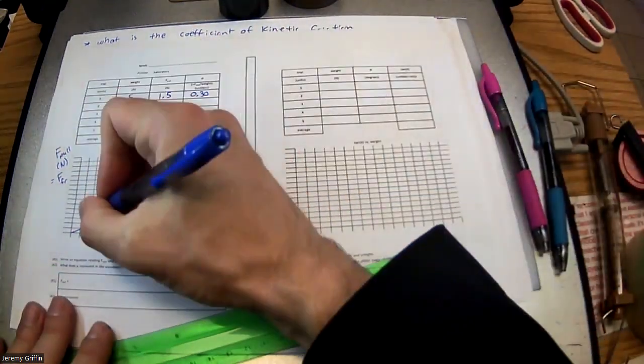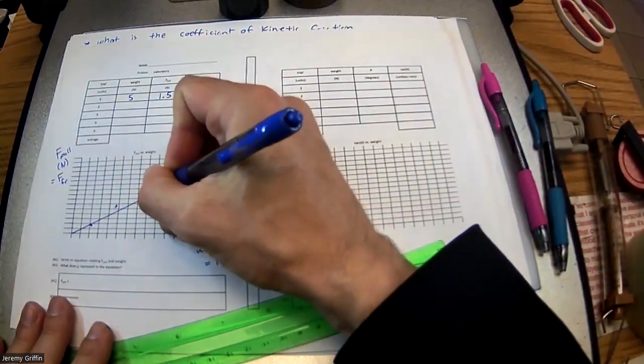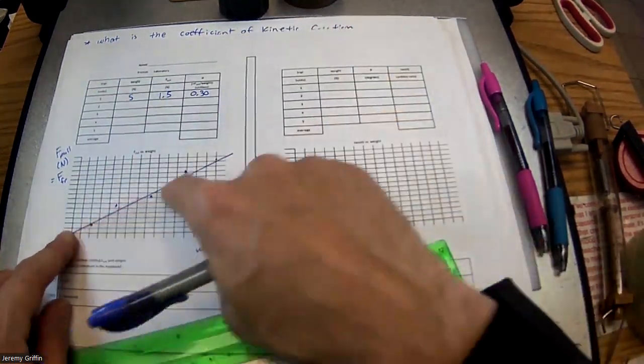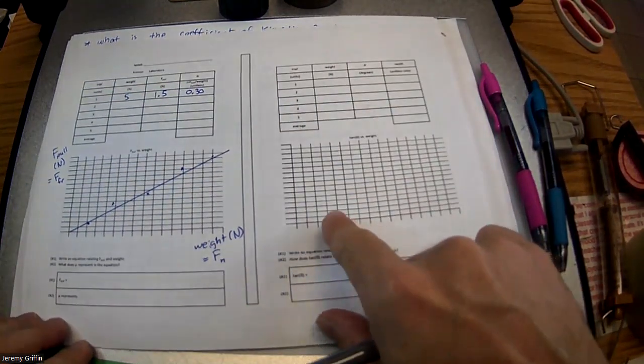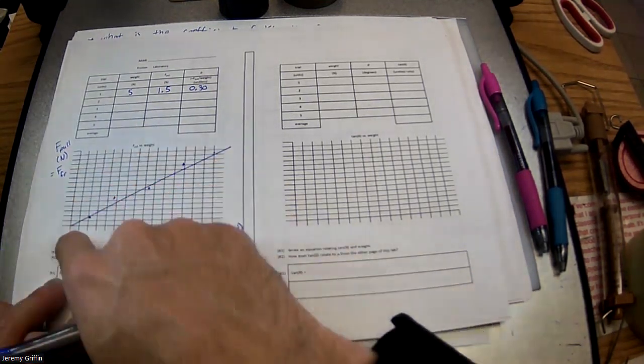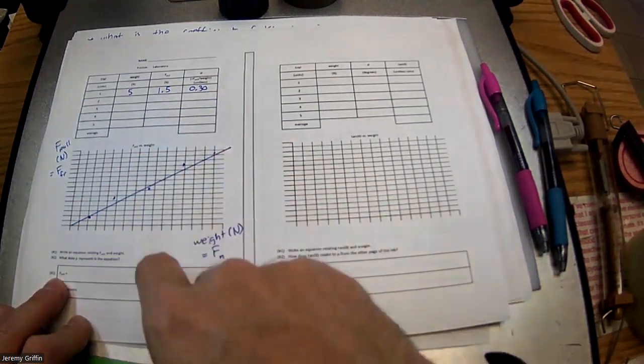Now, if you got data that does something a little different, then that's okay too. Your data is your data, but this is an ideal textbook solution. It should be just a straight line like that, right? And then, can you make an equation for that? That's what this box says, right? Does it look like y equals mx? Some version of that, y equals mx?